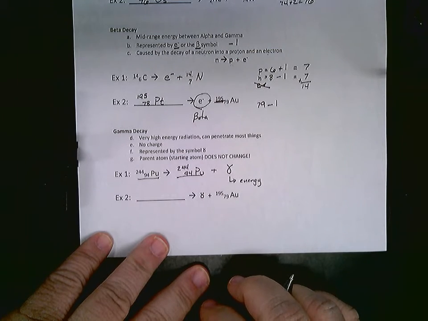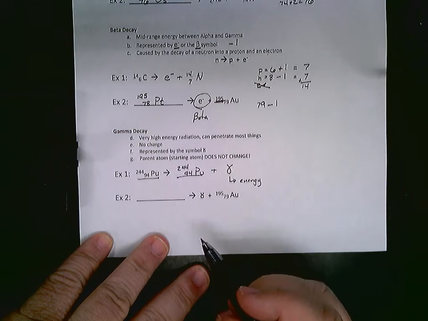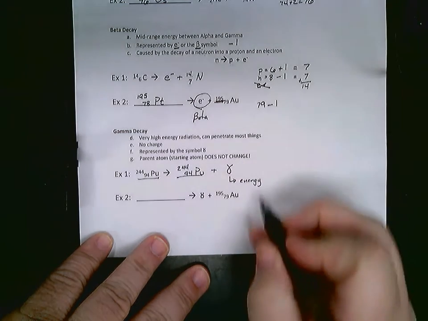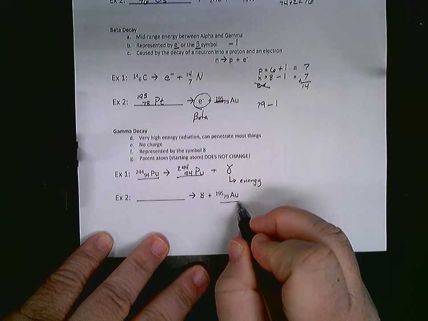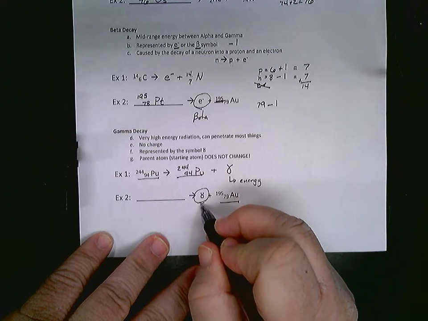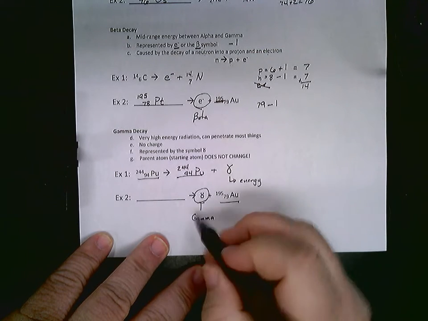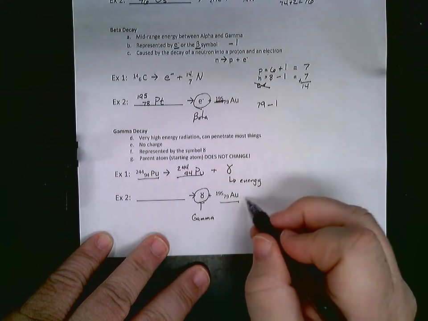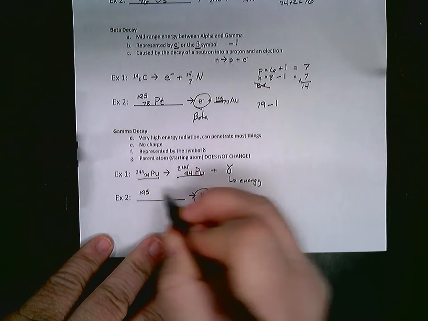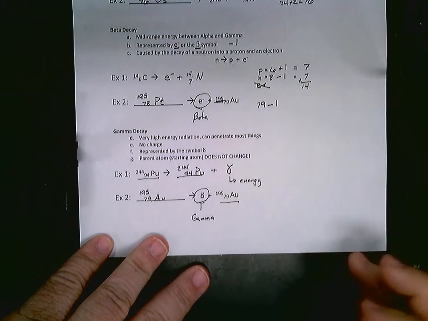So we come down here. If we want to go backwards, in reverse, first we're going to identify the type of reaction that's occurring. In this case, we look at our results. We got gold, and we have this symbol here. This is gamma. The minute we see the gamma symbol, we know that what we ended with is what we started with. And you are done.